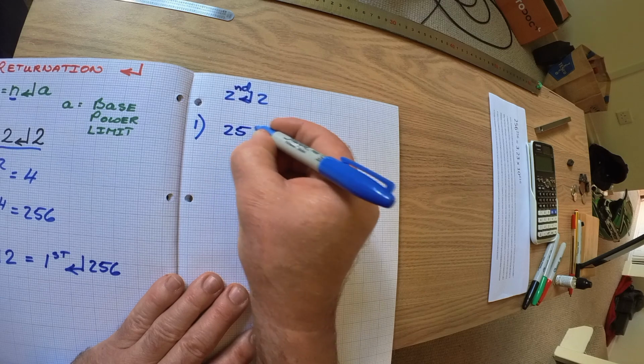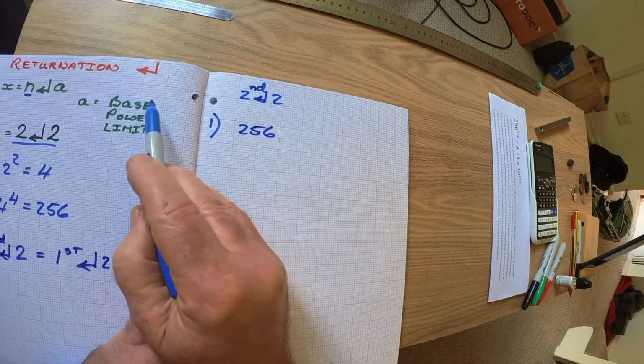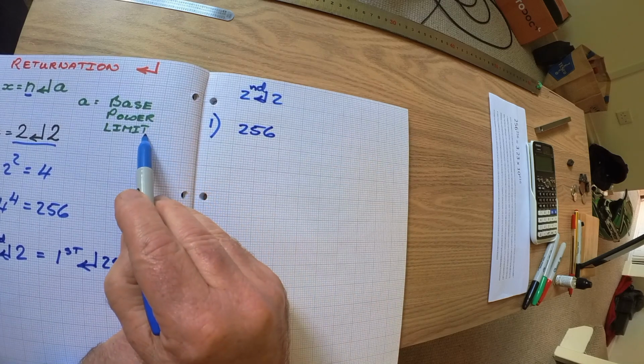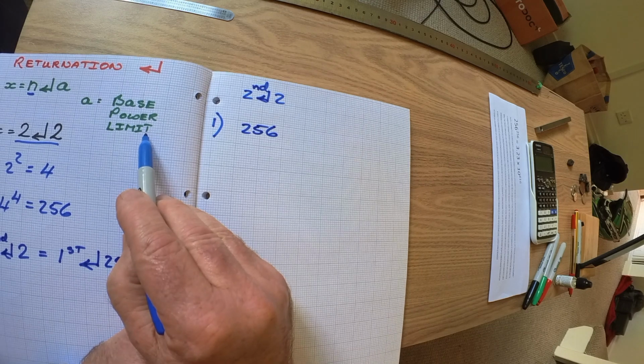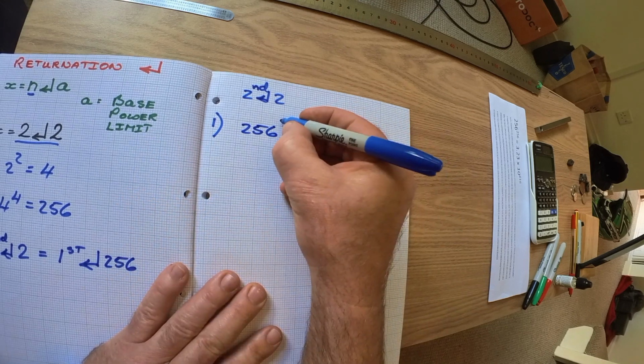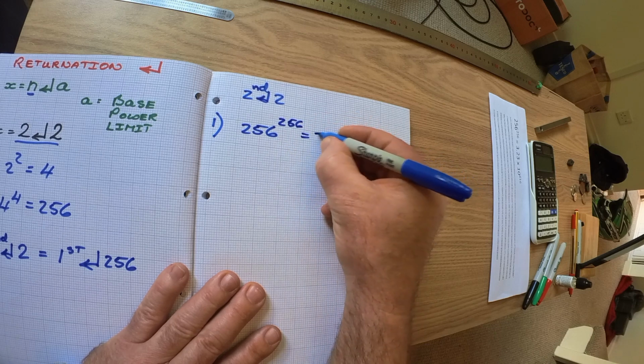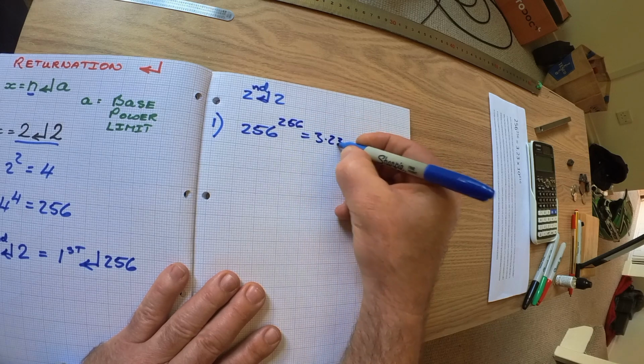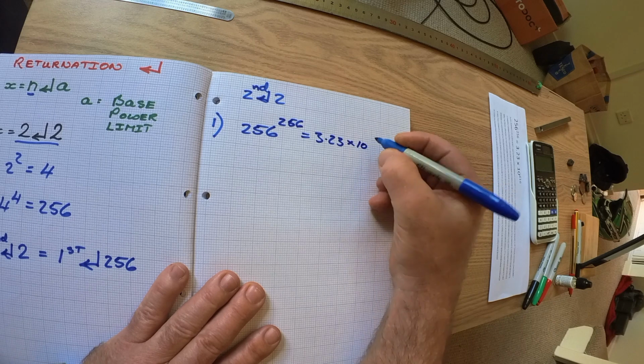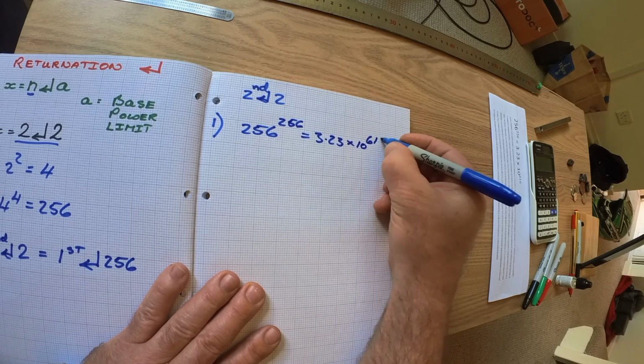it's 256, which is our base, our power, and it's also going to be our limit, so we've got 256 steps to go. So 256 to the power of 256 equals 3.23 times 10 to the power of 616.